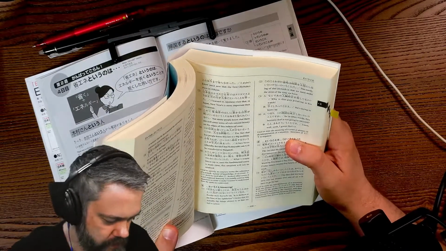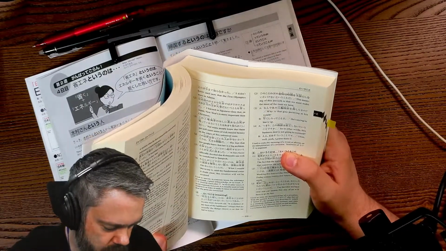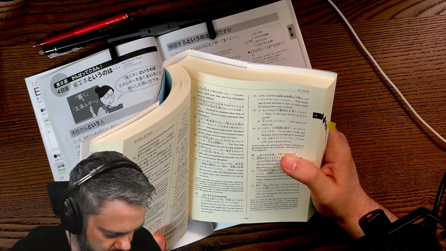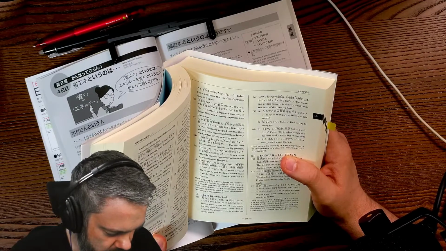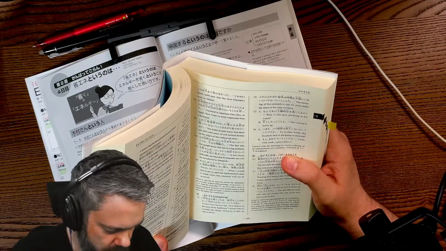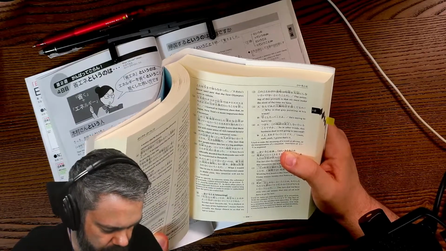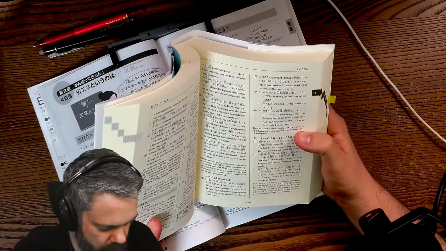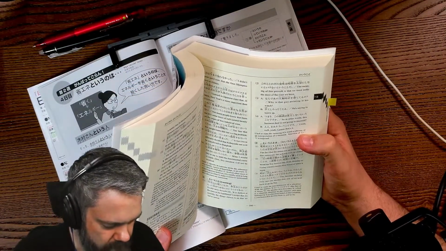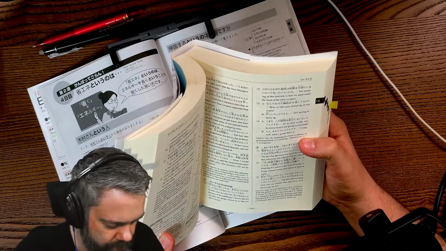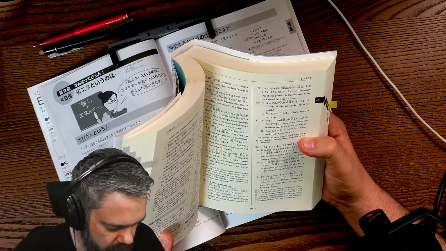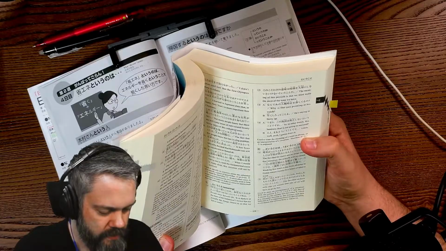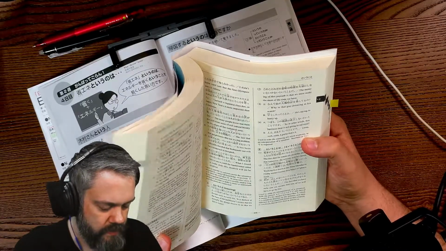Kono kotowaza no imi wa jikan o 大切にしないといけないということだ。The meaning of this proverb is that we must make the most of our time. しないといけないということです。Okay.